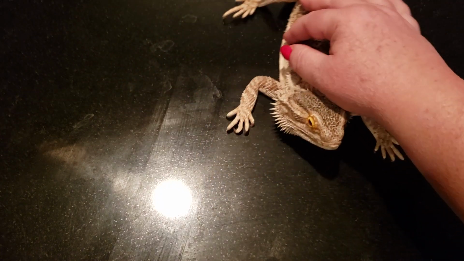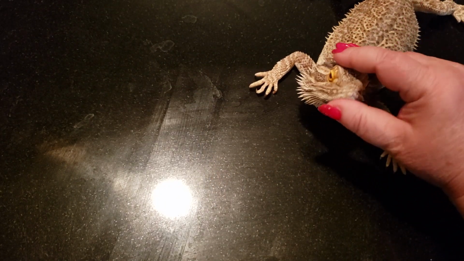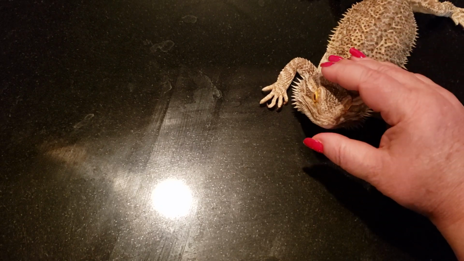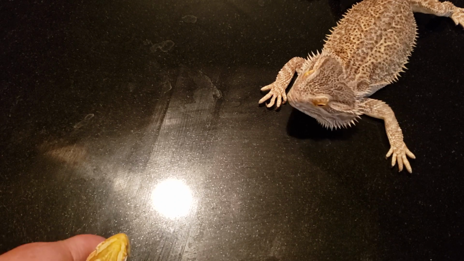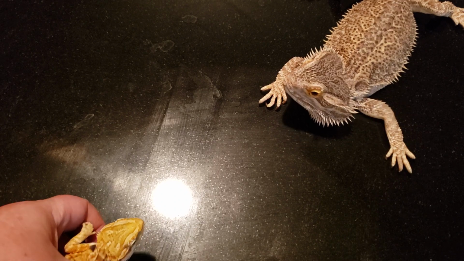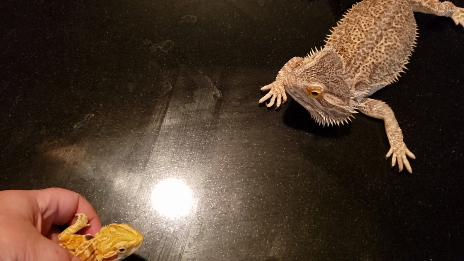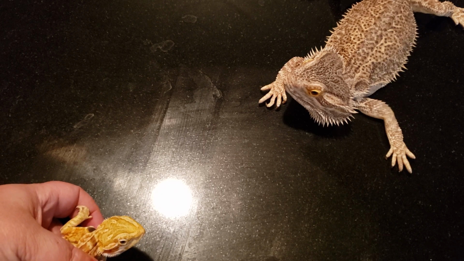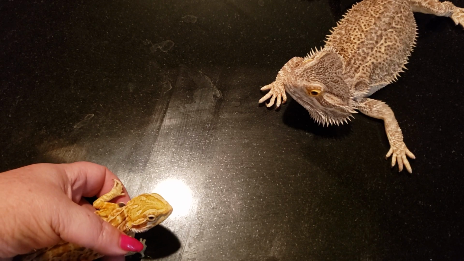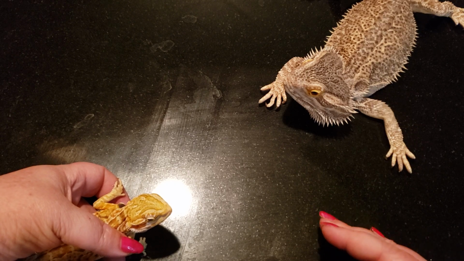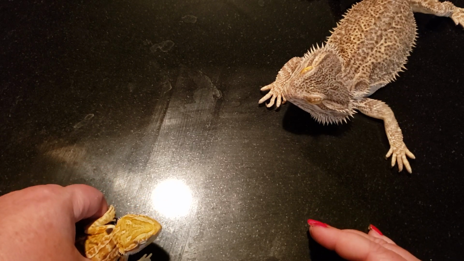Okay, so right now he's pretty calm. Checking underneath his beard. His beard is white. She's not waving. They're about 6 to 8 inches apart. My other hand is right here.